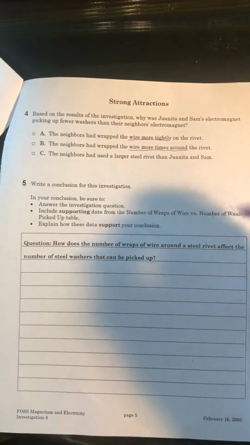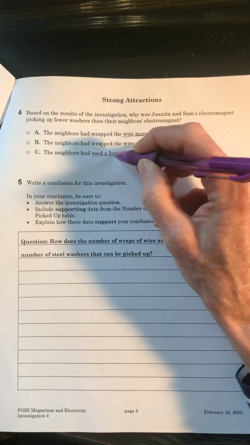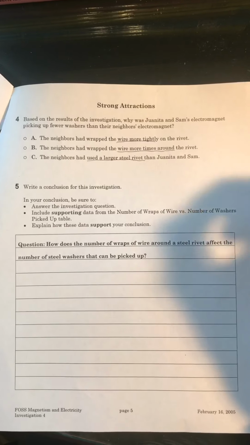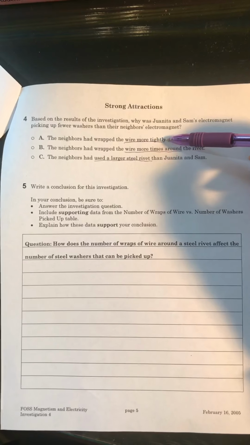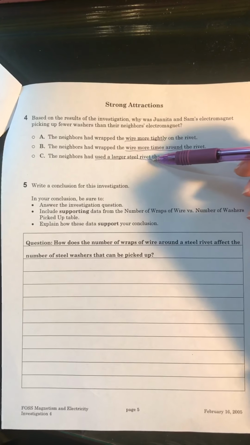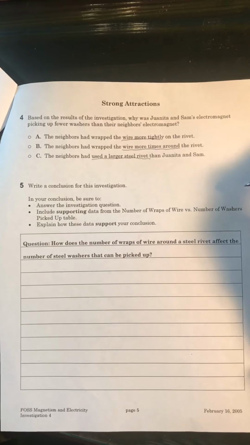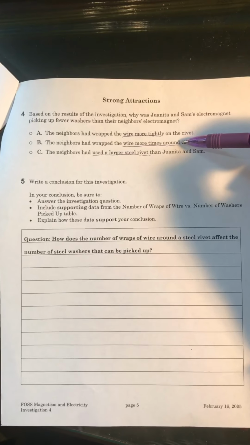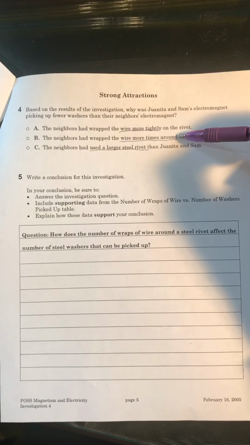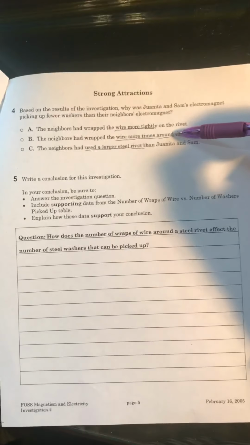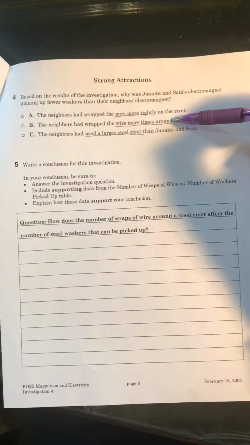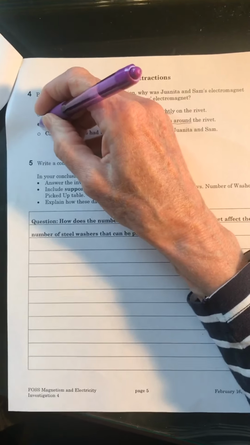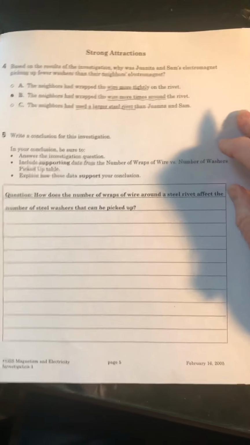Or the neighbors had used a larger steel rivet? Okay, I don't remember anything being said about wire being tighter or looser or a larger steel rivet. I do remember talking about, let's see if the more times we wrap the wire around the rivet, the stronger the magnetic force is, and shown by how many washers it can pick up. So by process of elimination and proving the others wrong, B should be your correct answer.